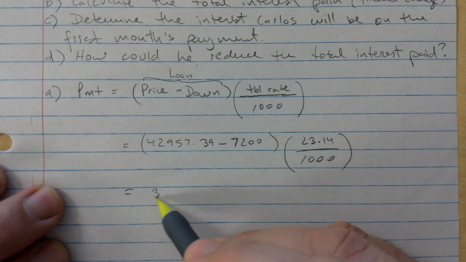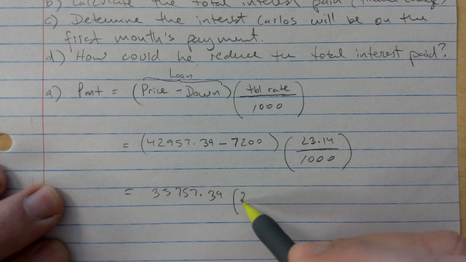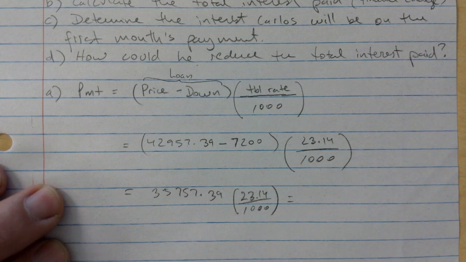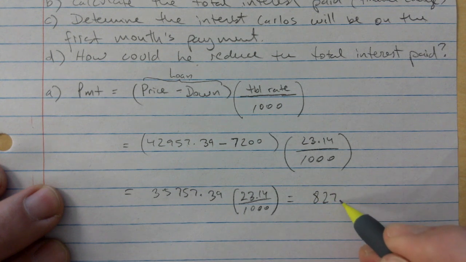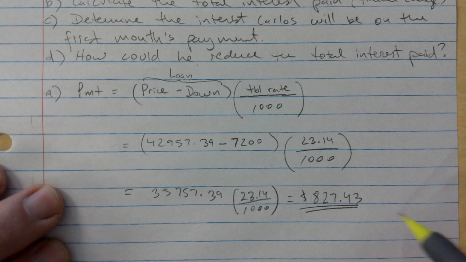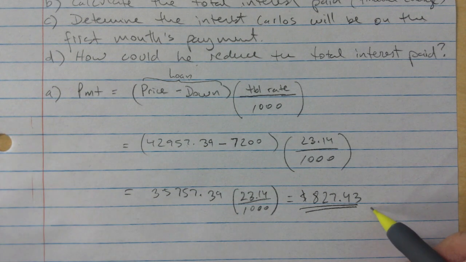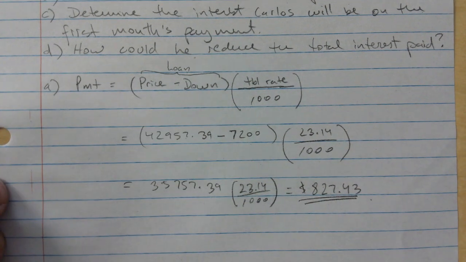It's 35,757.39 times 23.14 over 1,000. And that is 827.43 rounded per month.